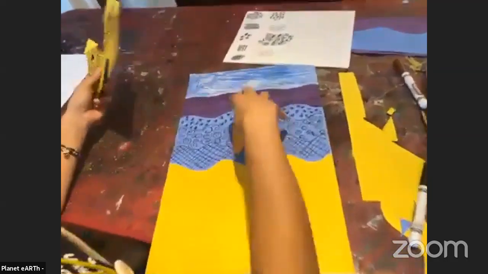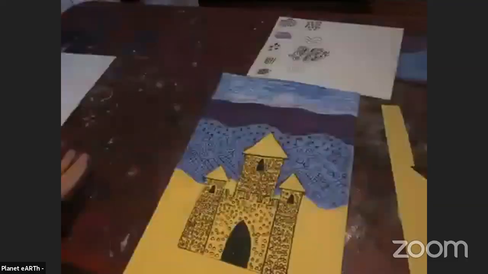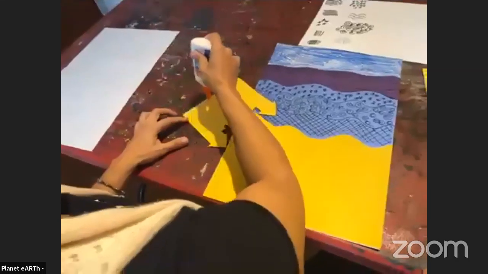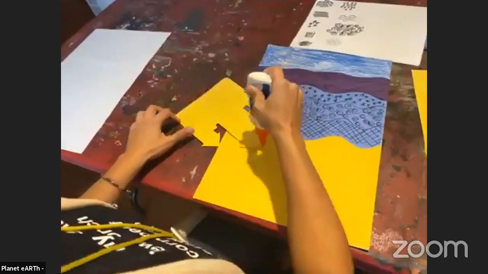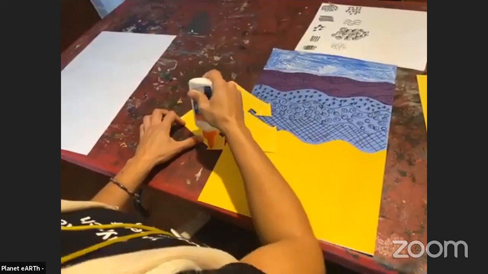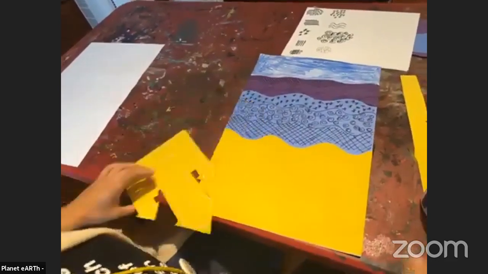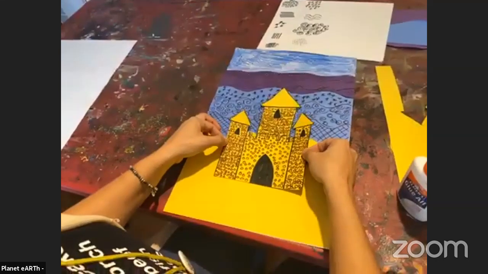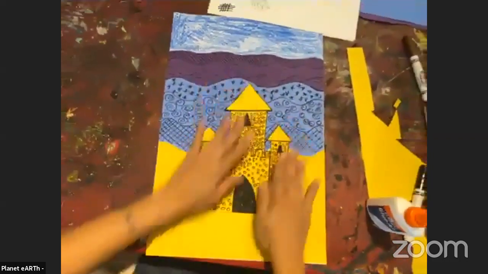So you see what we did there? So this is our middle ground. This is our background. And now we're going to work on our foreground. And we're going to start that by gluing down our castle that we cut out a minute ago. There we are. Stick that down, and you see how that overlaps our middle ground now because our castle is in our foreground.